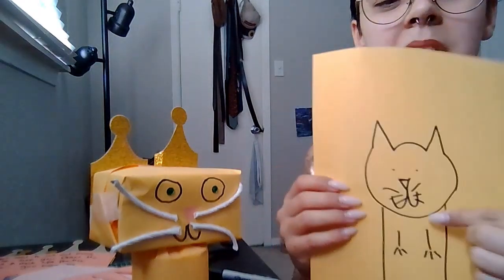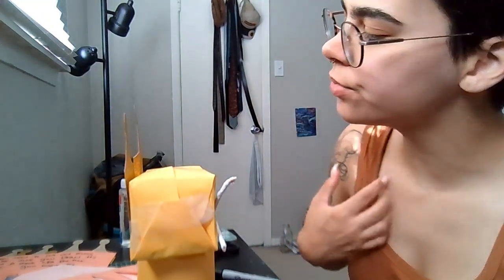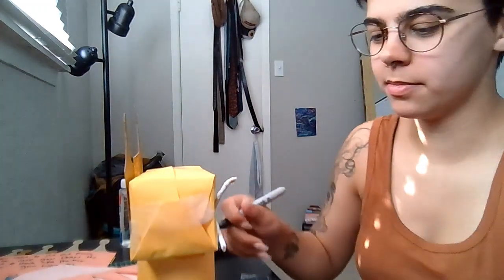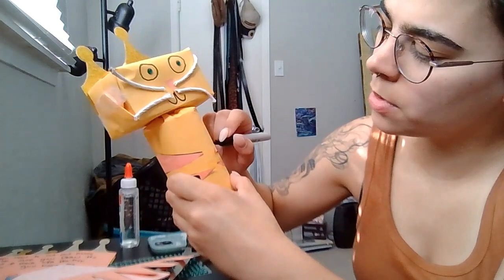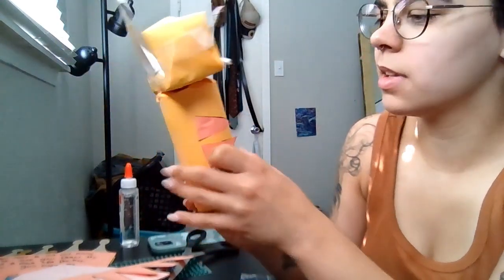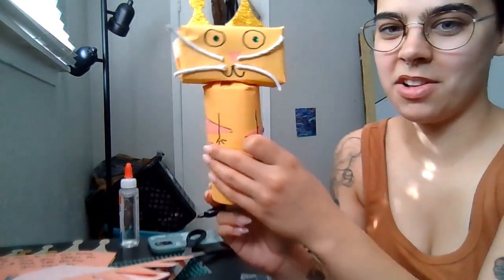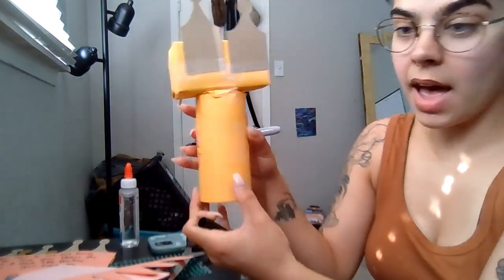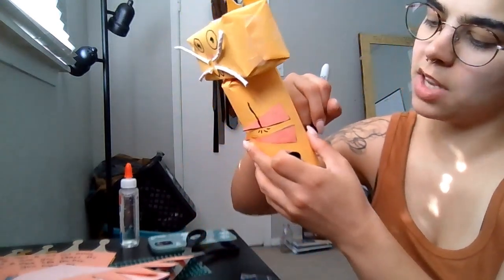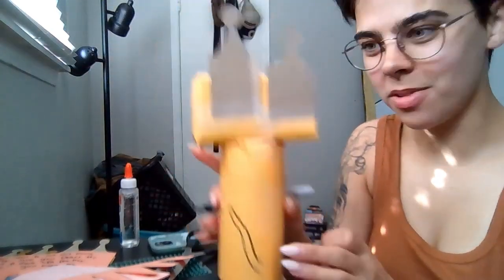Let me look back at my paper. Oh, I drew some little tiny arms for him. So, let's see. Do I have any materials I can use for his arms? I think for this one, I'm going to go ahead and draw them on. So, I'm going to grab my marker. All I'm going to do is go, whoop, draw some fingers. Same thing over here. Whoop. Perfect. So now Clem has some little arms. And then in the back, I'm even going to draw a little tail. And now Clem has a little tail.